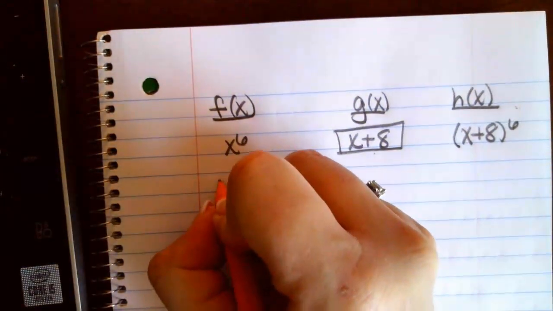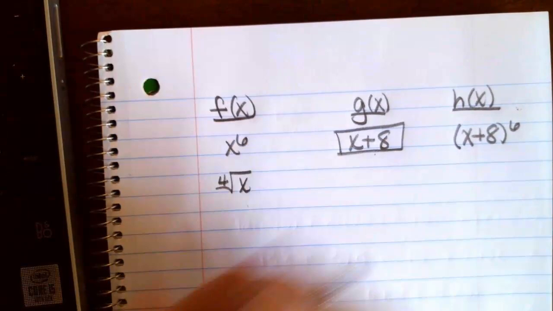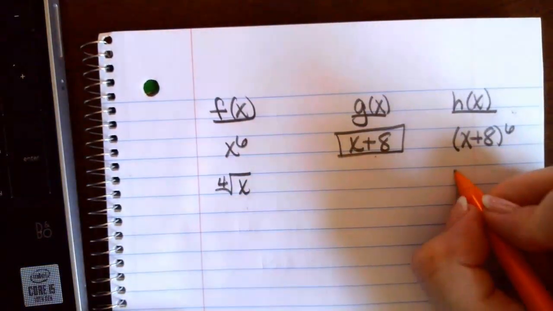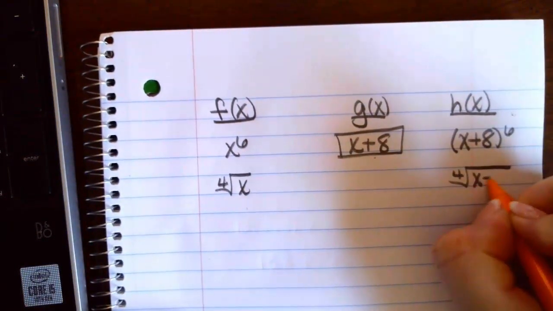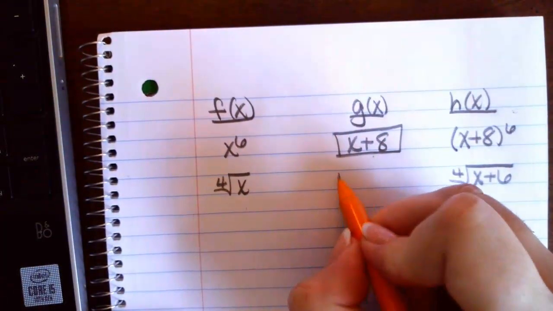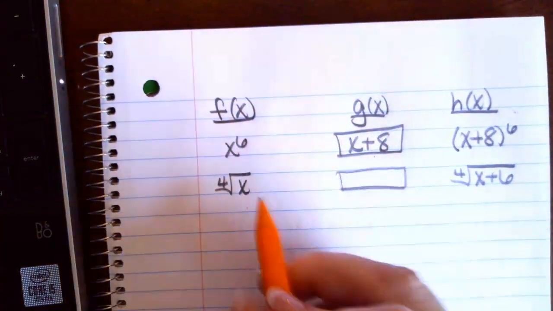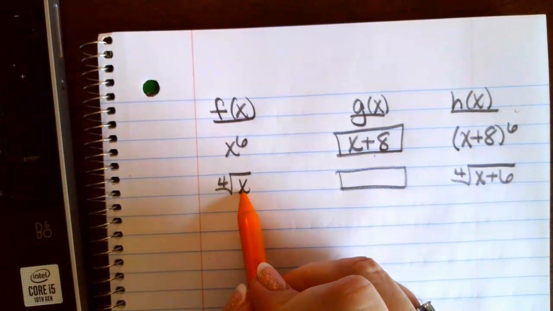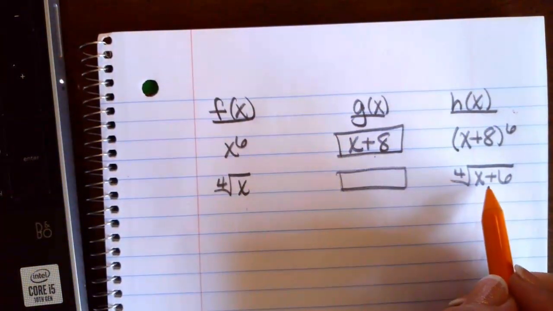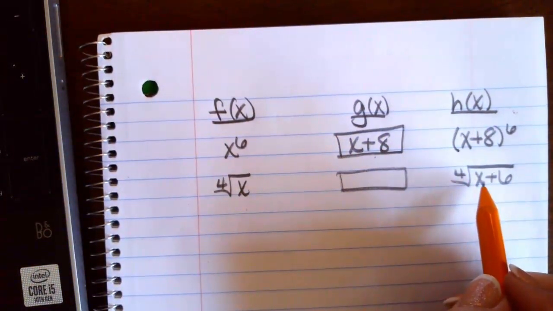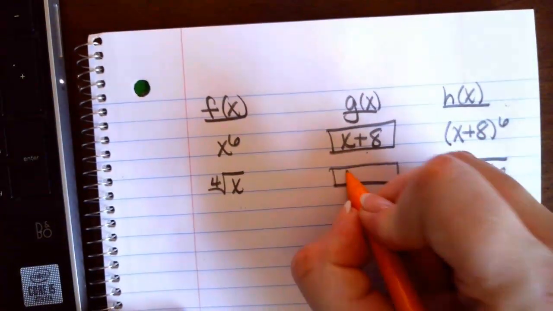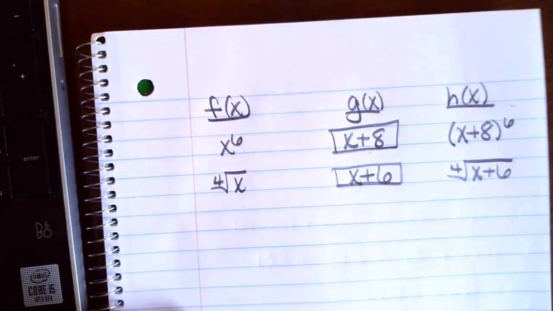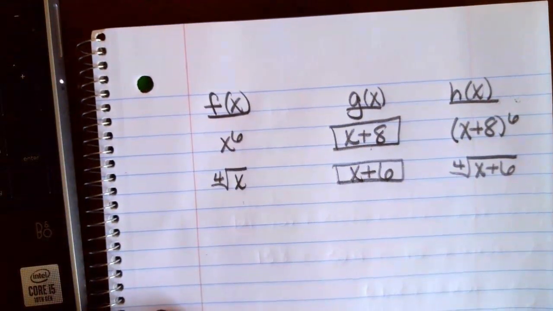So we're going to try it again with the 4th root of x. And then that gives me a 4th root of x plus 6. So what was nested inside? Well, I went from just an x to an x plus 6 underneath that even radical. And so I changed it. I nested an x plus 6 on the inside.